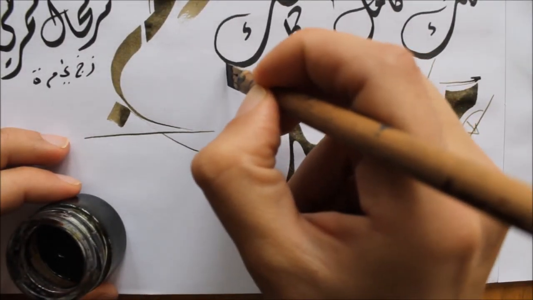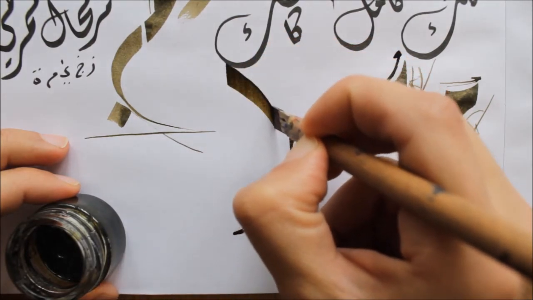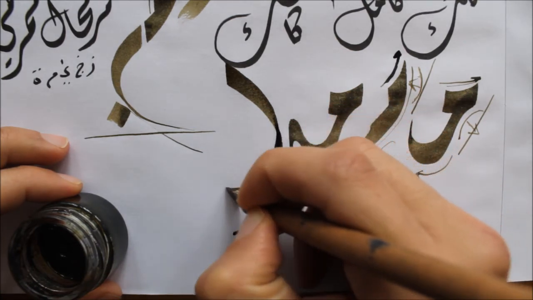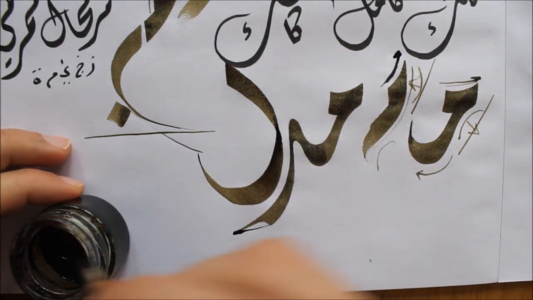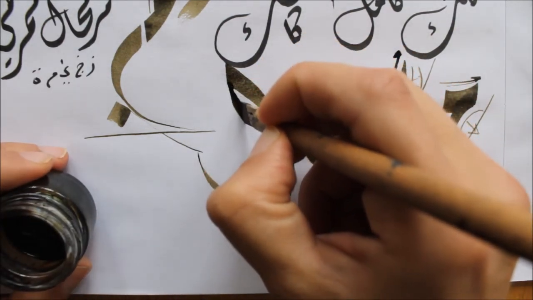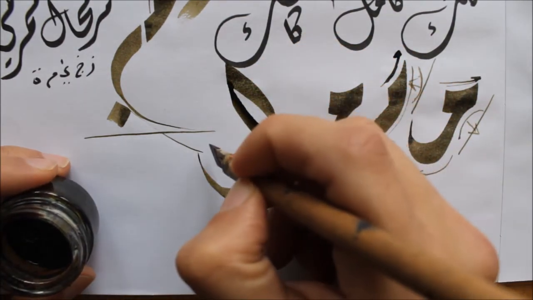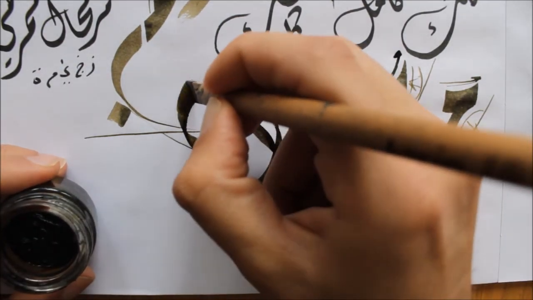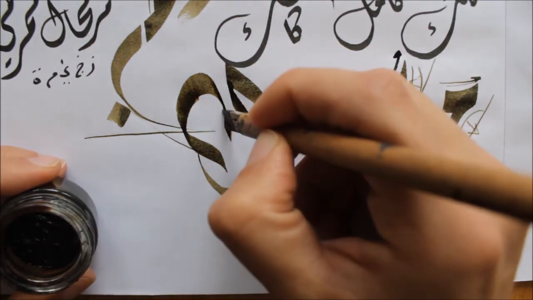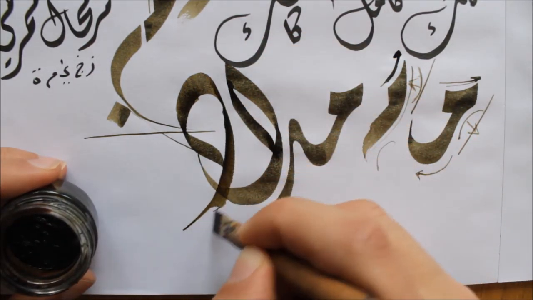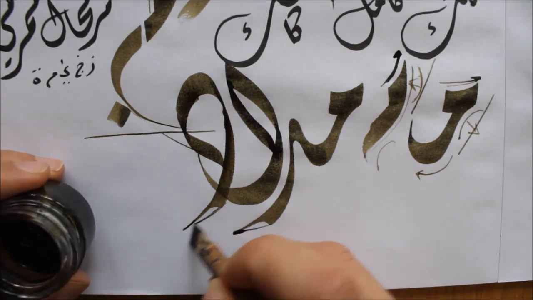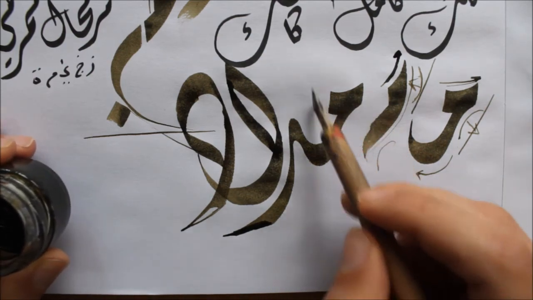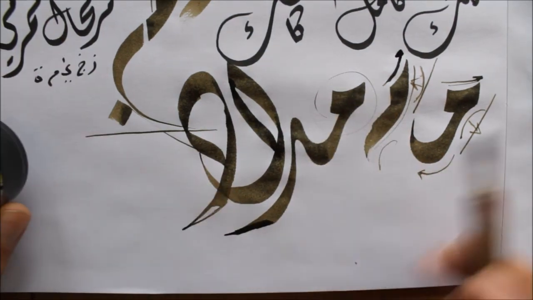Alif. And dal. And we close this. So here we can see the meem with the dal, meem with the ra and ha.